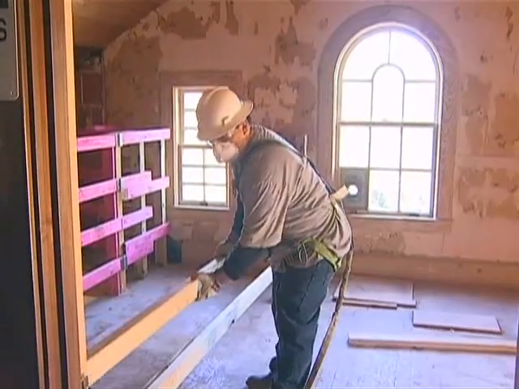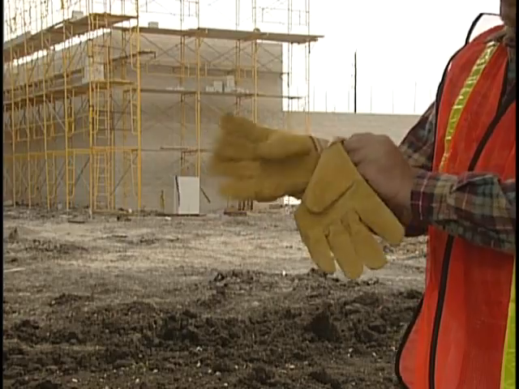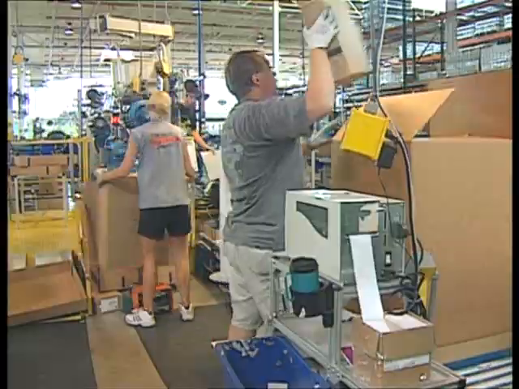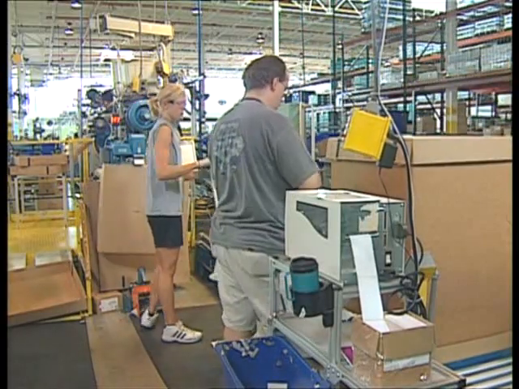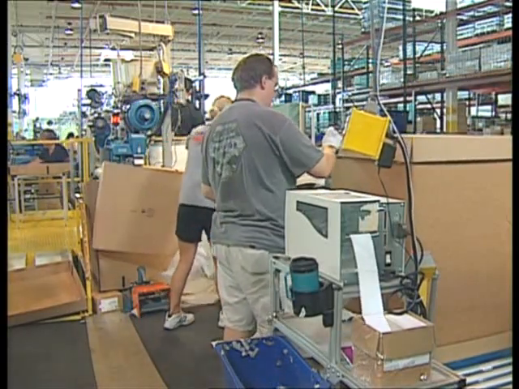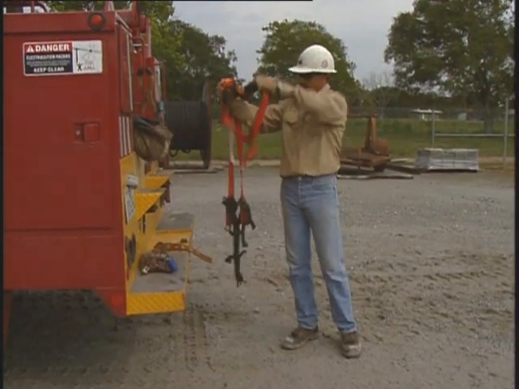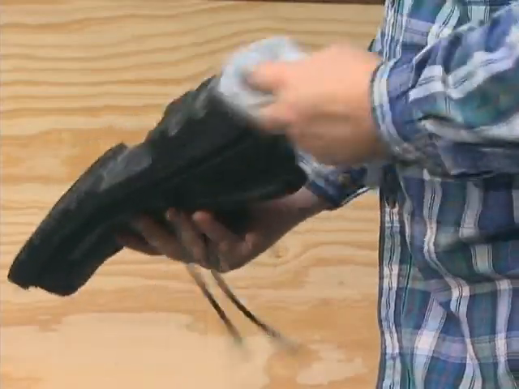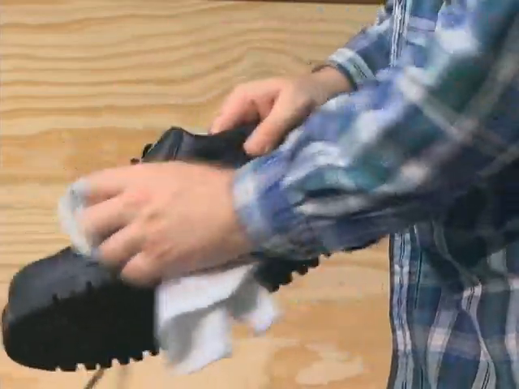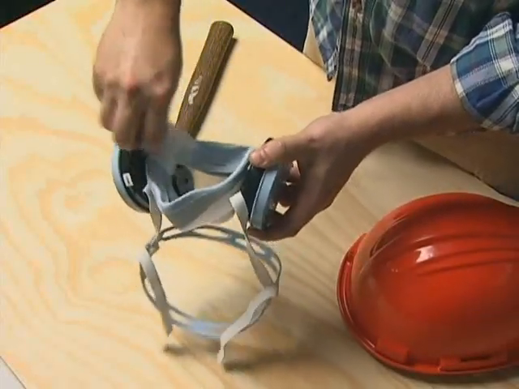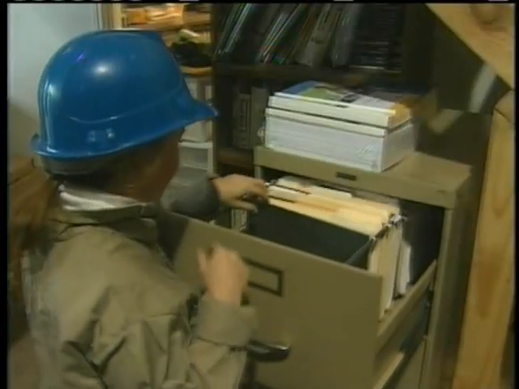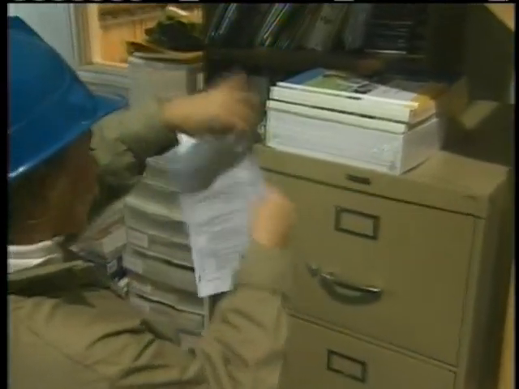PPE protection can include head, face, eye, hand, feet, respiratory, and body. PPE should only be used as a last resort after engineering and administrative controls have been applied. PPE must be inspected before each use by the affected employee. Regular cleaning, maintenance, repairs (unless disposable), and replacement of PPE must follow manufacturers' and the employer's directions. Maintenance records should be kept for each article of PPE.